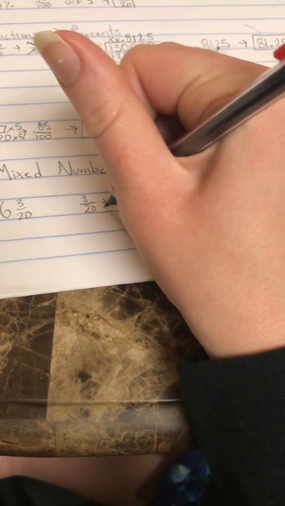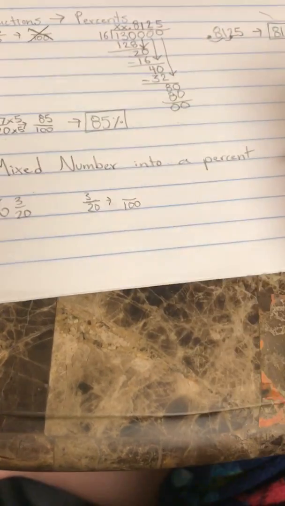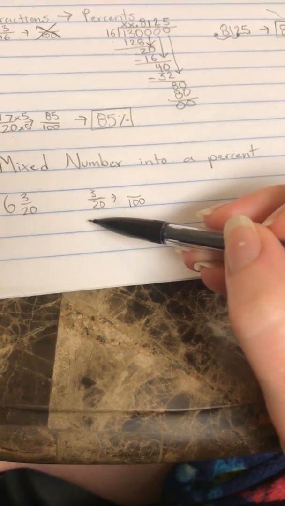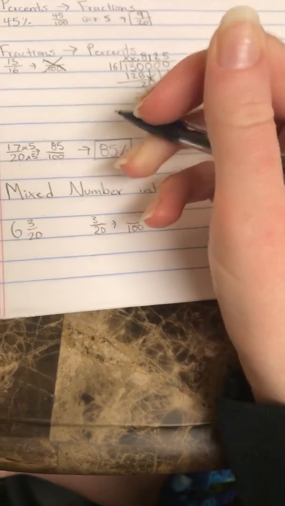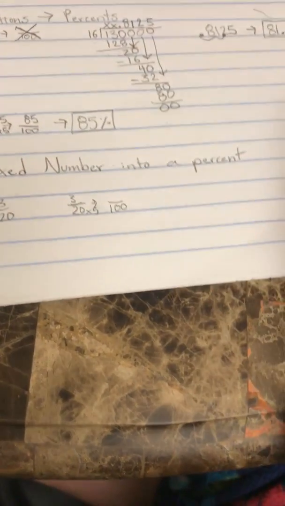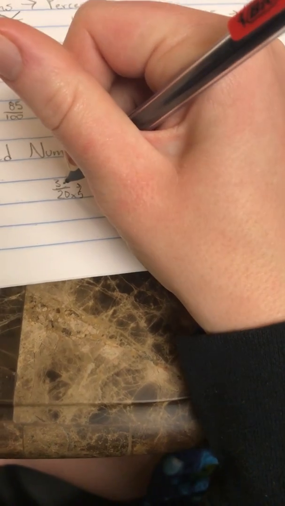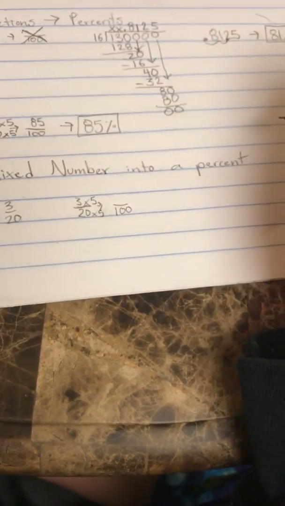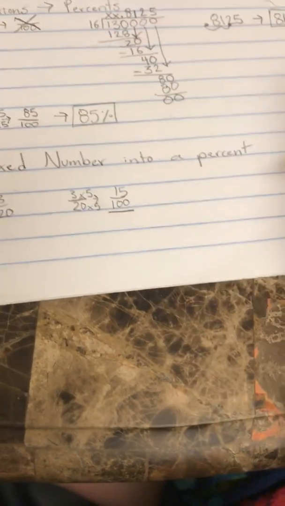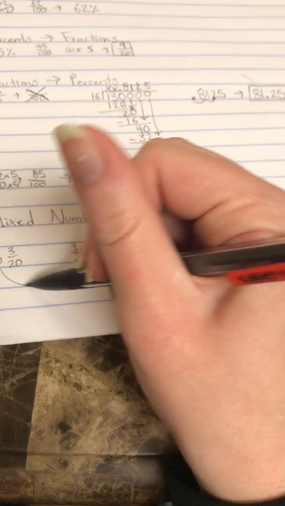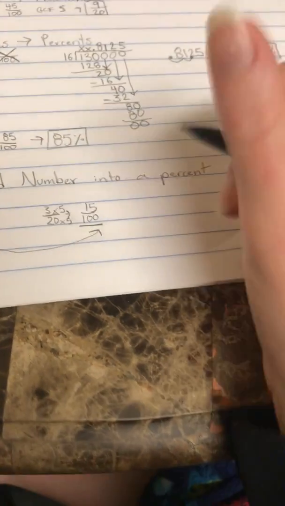3/20, let's go ahead and make that denominator 100. Make it easier on ourselves. 20 times what gives us 100? We just learned that it's 5. So 20 times 5 equals 100. Do the same to the top as you did to the bottom. 3 times 5 is 15. So now we have this 15 hundredths, all right? And don't forget about this 6 though, okay? So we're going to remember this 6 over here.